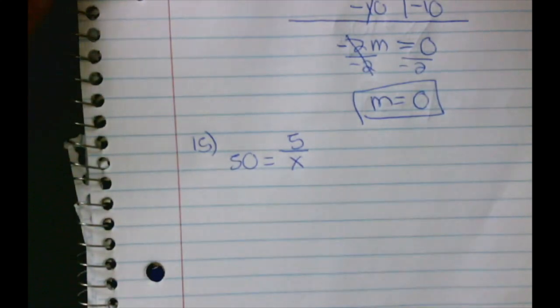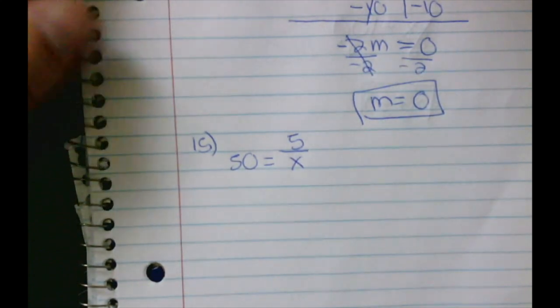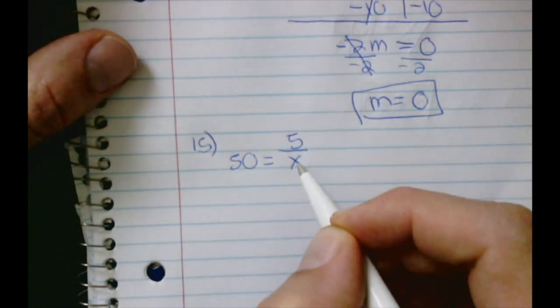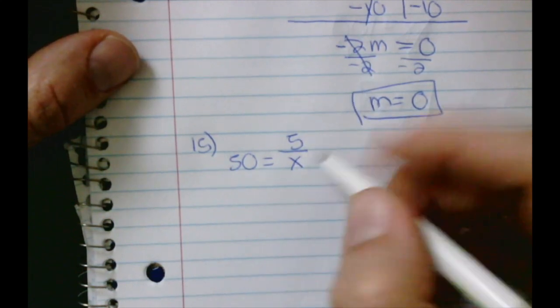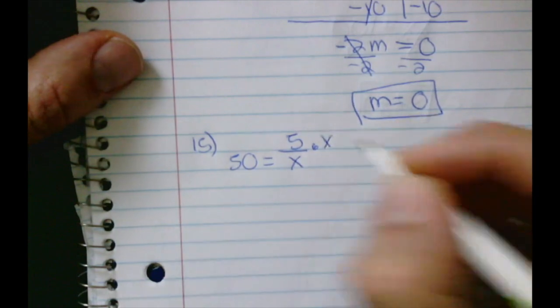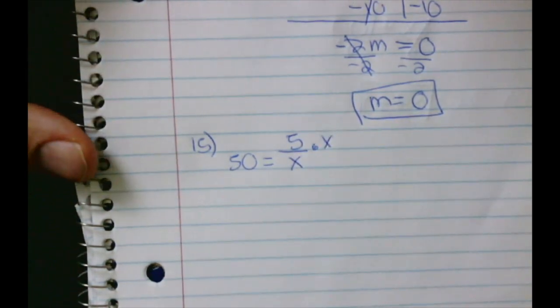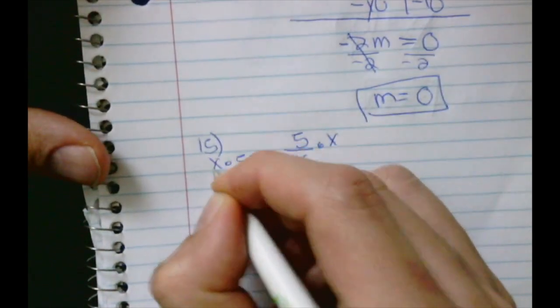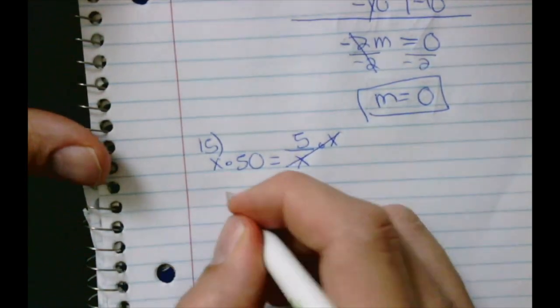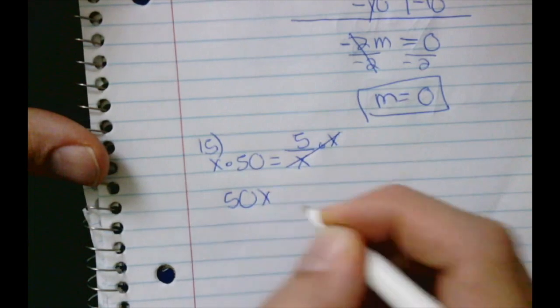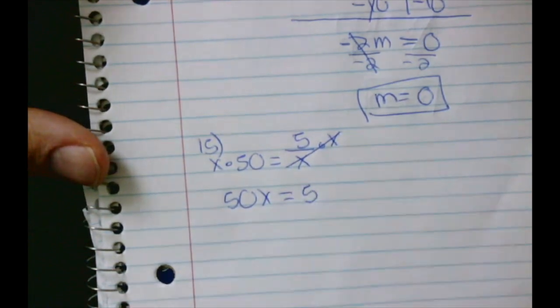Number 15. 50 is equal to 5 over x. Since I have 5 over x, and I'm dividing, I'll begin by multiplying both sides by x. If I multiply by x on the right side, I'll multiply by x on the left side. My x's cancel out. Now I rewrite this as 50x is equal to 5.